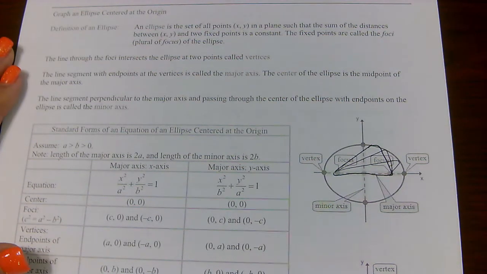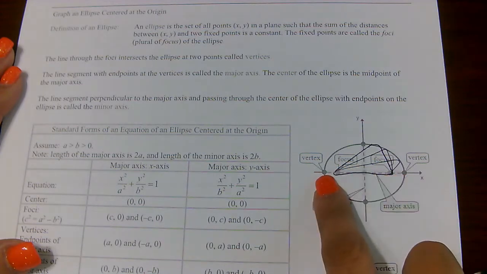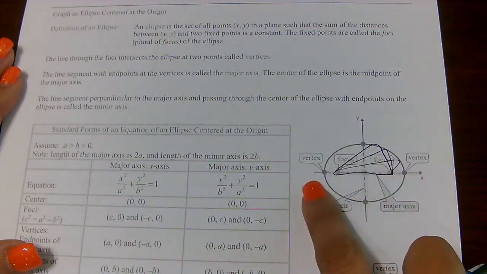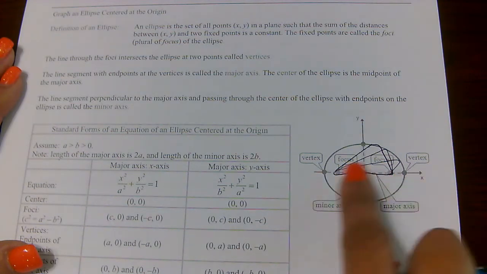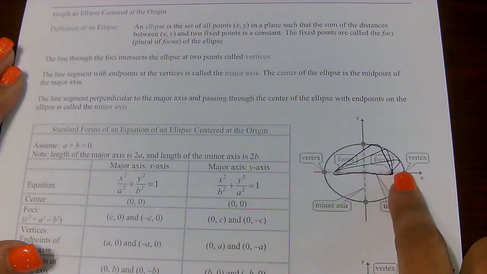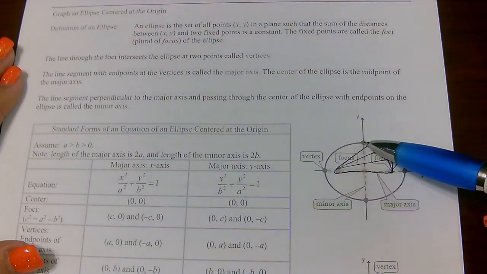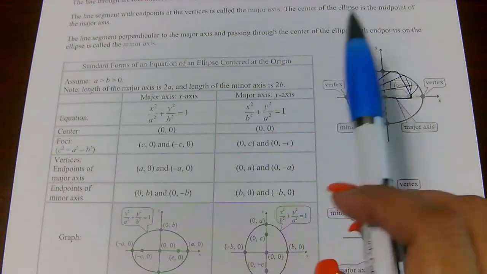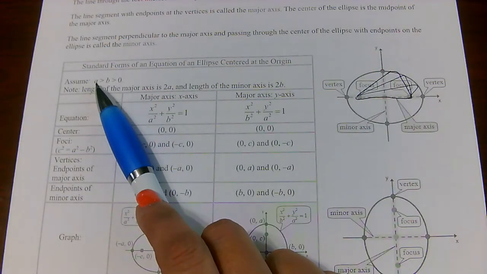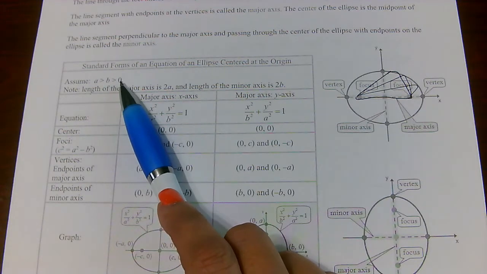The line segment with the endpoints at the vertices right here and right here is going to be called our major axis. If you notice here, this is the longer side, which is called our major axis. So here we have a major axis that is horizontal. Our other two main points here and here are going to be called our minor axis points. If you notice our equations here, a will always be bigger than b. a and b are both going to be positive numbers.